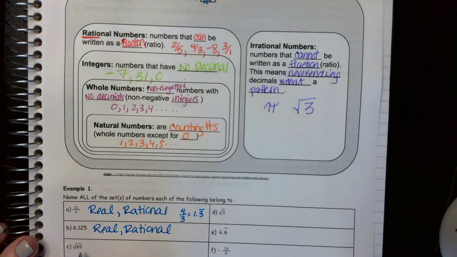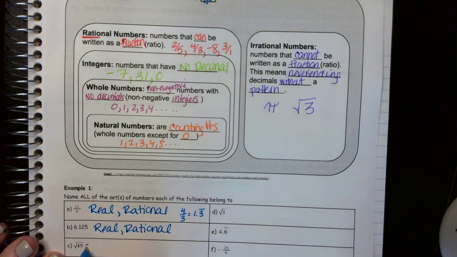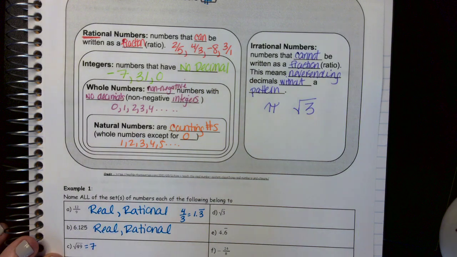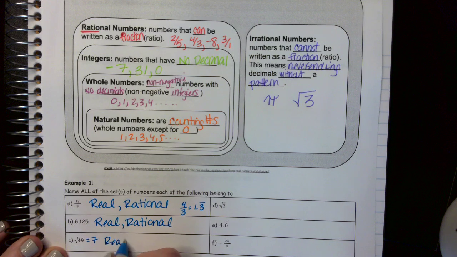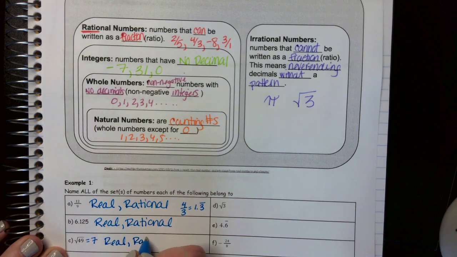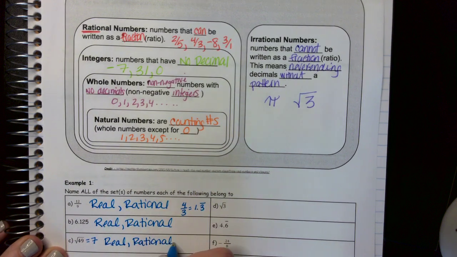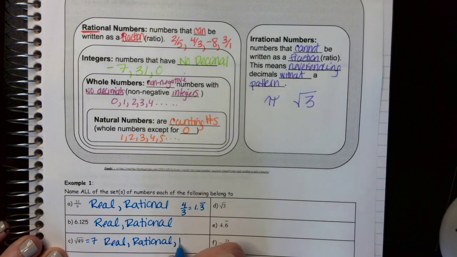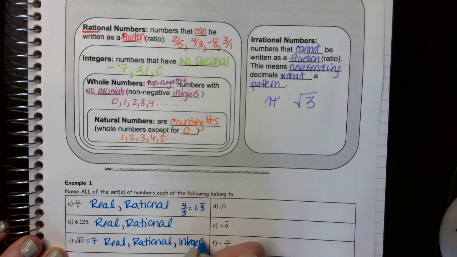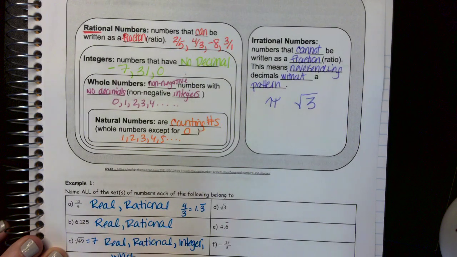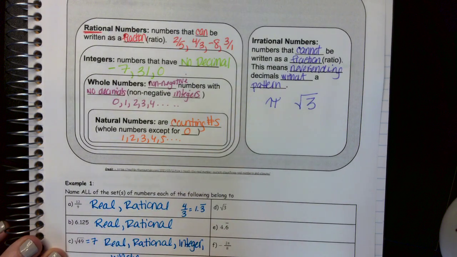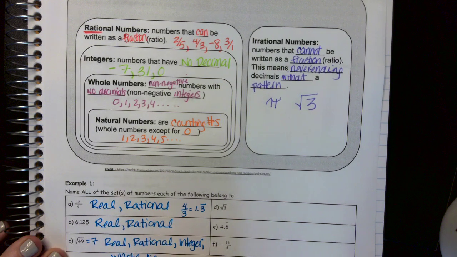Square root of 49. It's going to help me if I simplify that first to 7. So 7 is a real number. It is rational. It can appear as a ratio. It is an integer. It is a whole number. And it is a natural number.